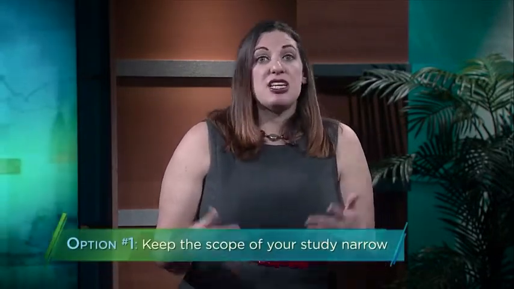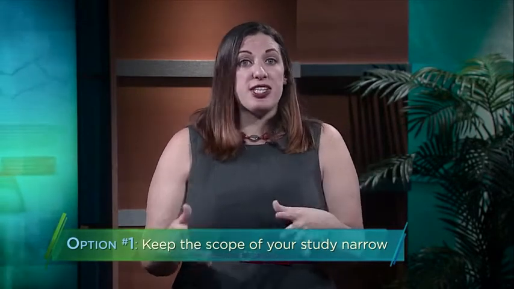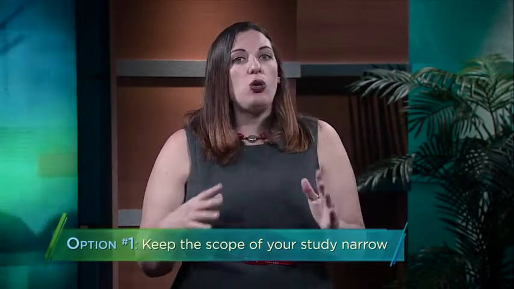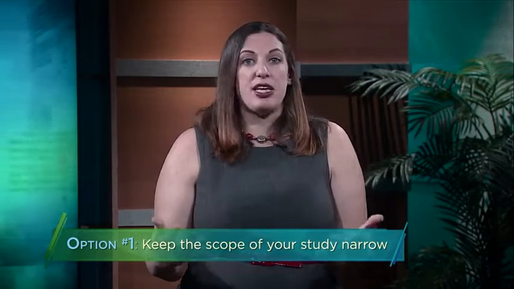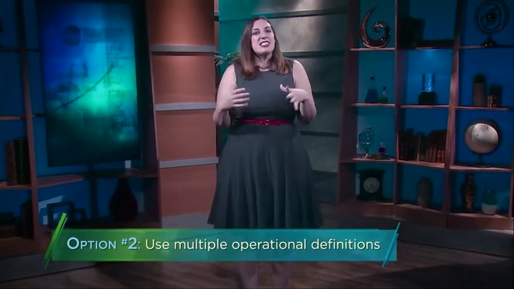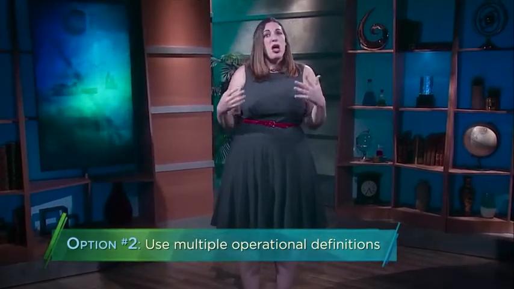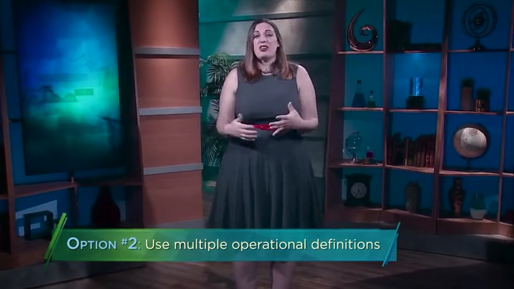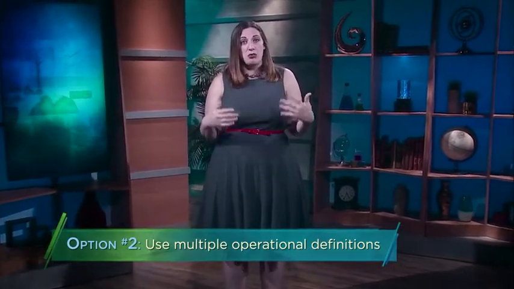Option number 1 is to simply note you're keeping the scope of your study narrow and focusing only on this small group that you can readily observe. Science is incremental, so even a smaller contribution than originally planned can be valuable. You can always try a different operationalization in a later study if that will bring added value. Option number 2 is to use multiple operational definitions. This is actually quite common in research. It's pretty rare that a single indicator is going to completely and accurately capture our concept.